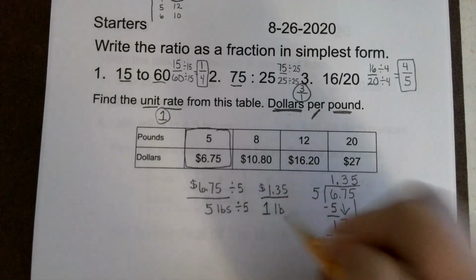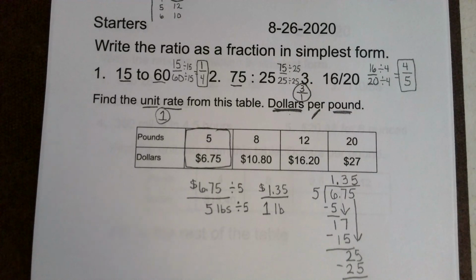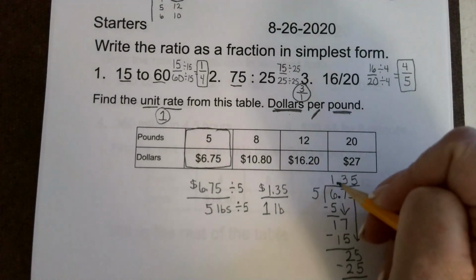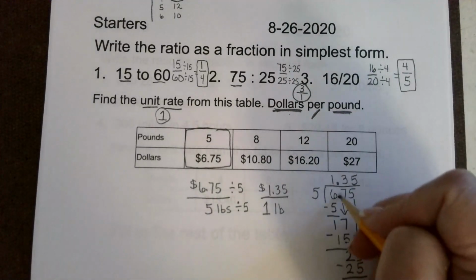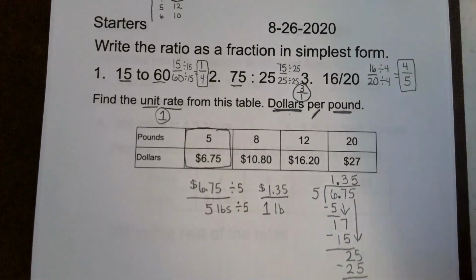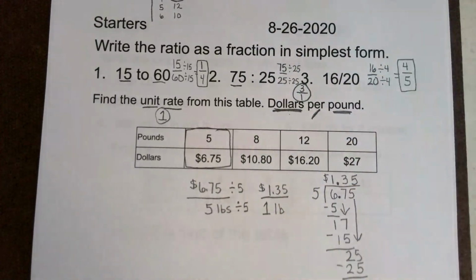$1.35 per pound. And last week some of you missed the decimal. Just make sure wherever your decimal is, that it belongs there, and make sure you put your dollar sign in front.